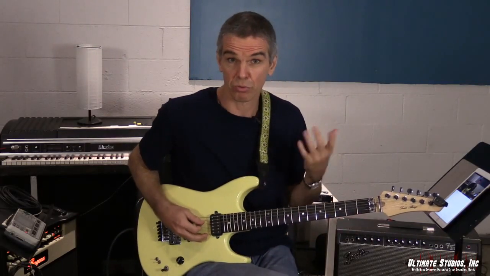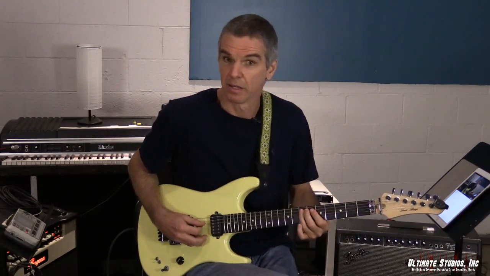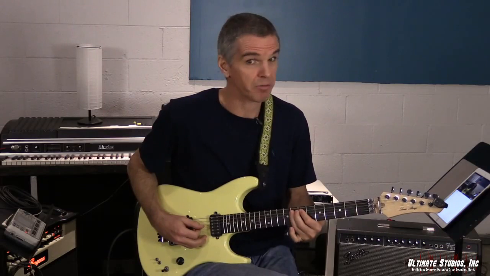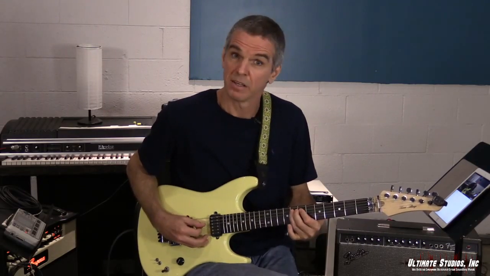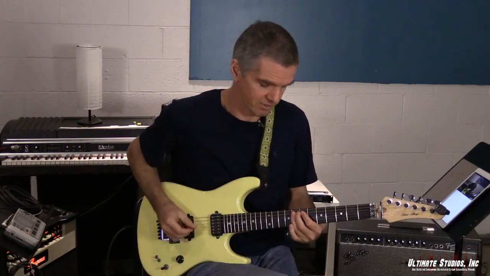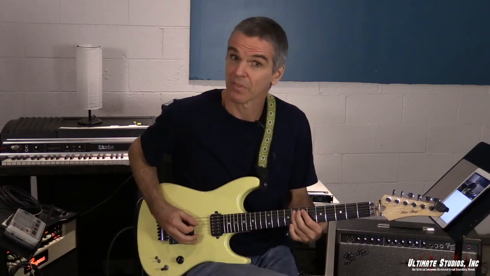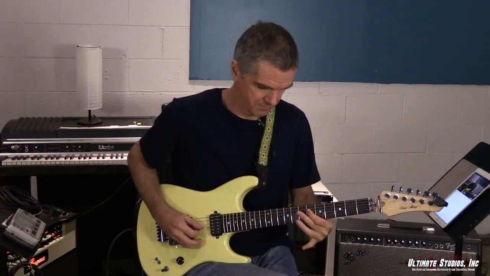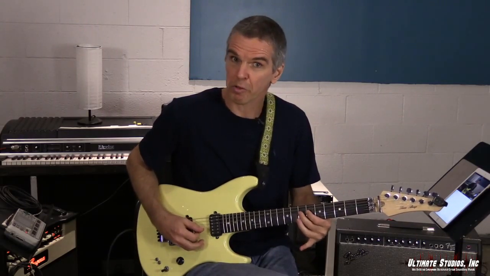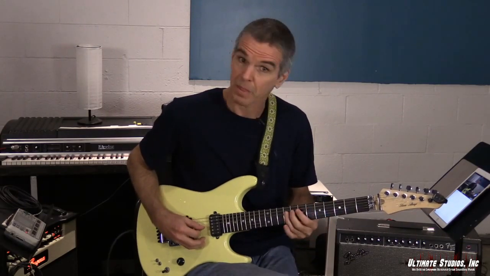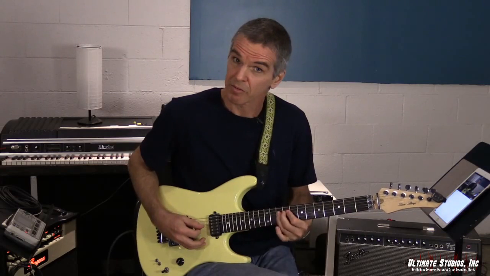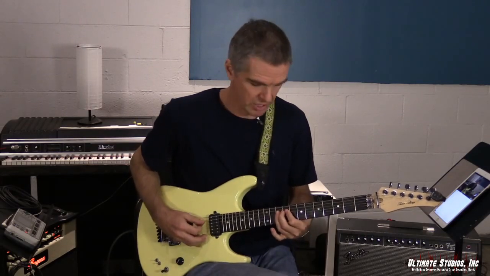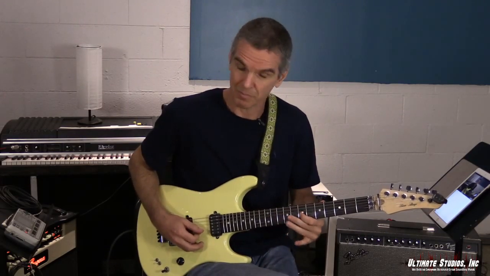We get obviously the root is the 1, F is the flat 2, so that's the Phrygian ingredient, right? Then G sharp, which is the major 3rd, 4th, 5th, flat 6, another Phrygian ingredient, flat 7.